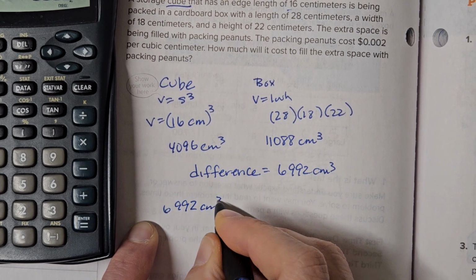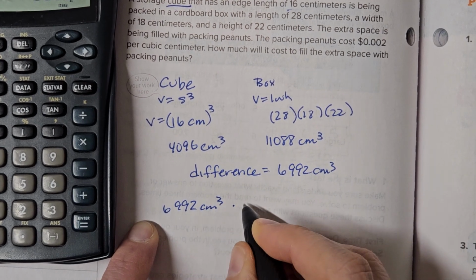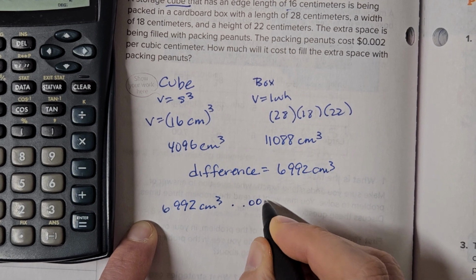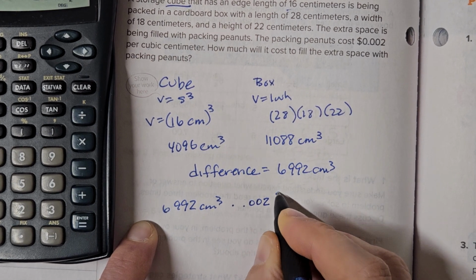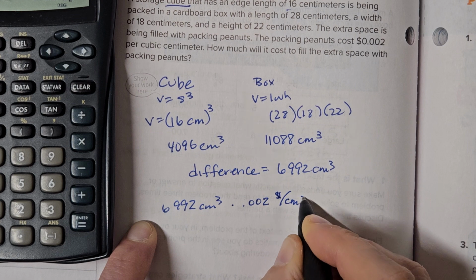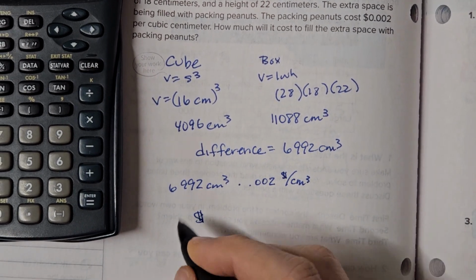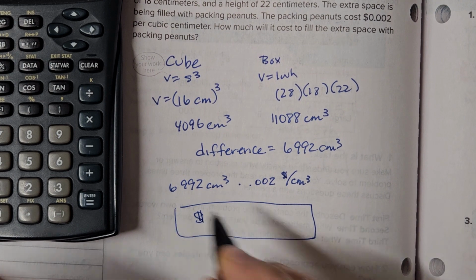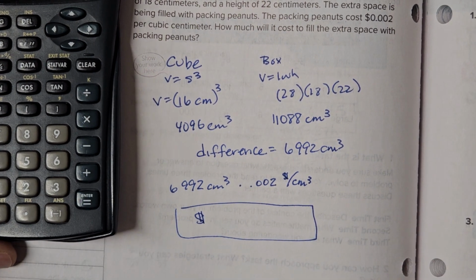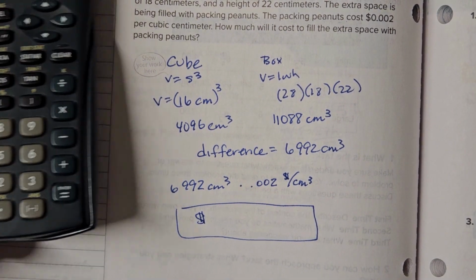Now we can take that volume and times it by our money. 6,992 centimeters cubed times 0.002 dollars per centimeter cubed is going to give us dollars. Okay, you ready for this? How much do you think? 20 bucks? $2?